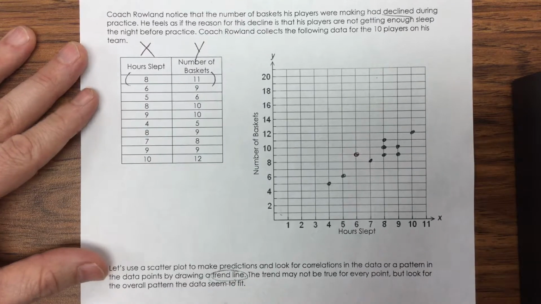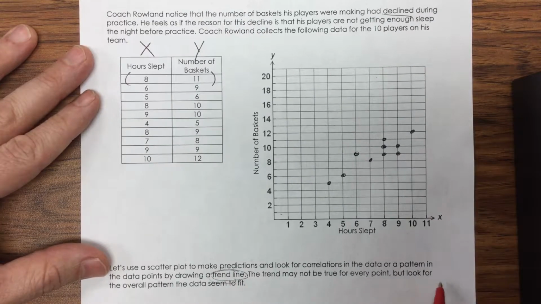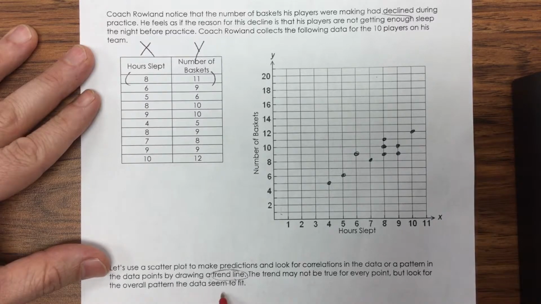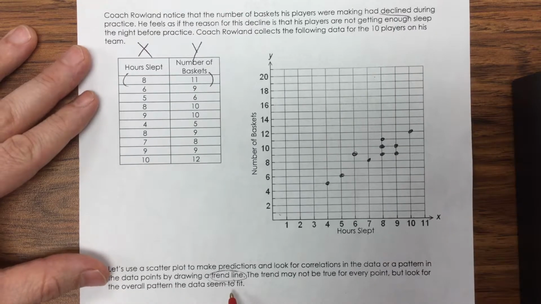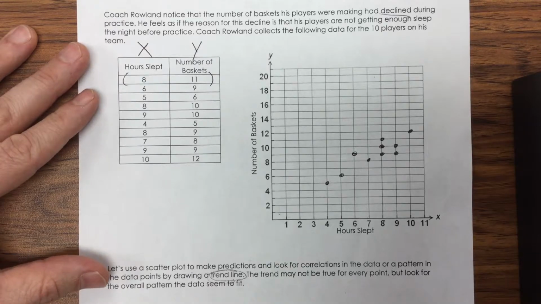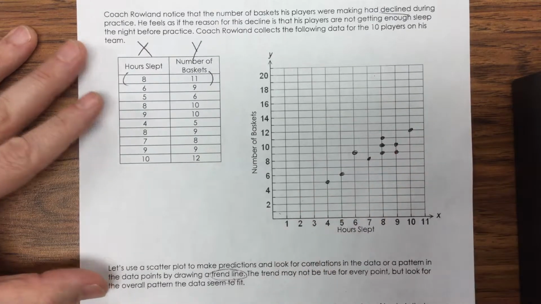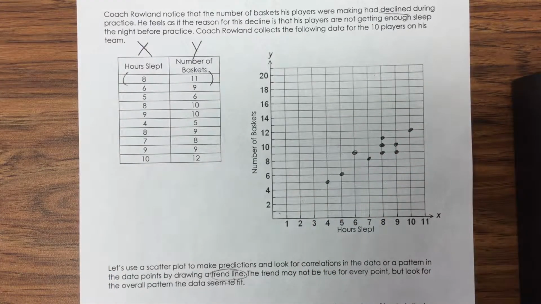The trend line may not be true for every point, but look for the overall pattern the data seem to fit. When you're drawing a trend line by hand, you're not going to draw a line that goes through every point. Instead, what you try to do is get about the same amount of points above the line as you have below the line. So I'm going to grab a ruler, and I'm going to show you what I mean.